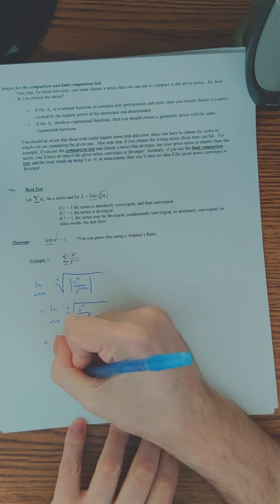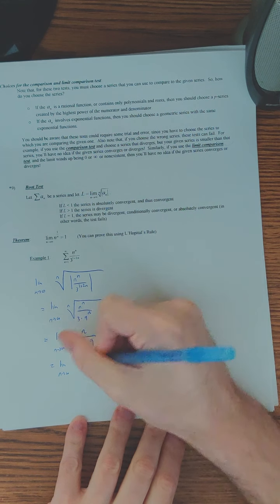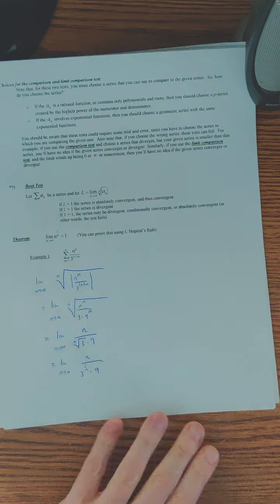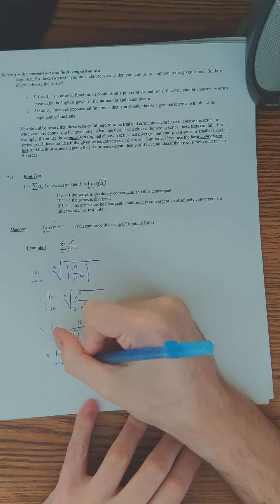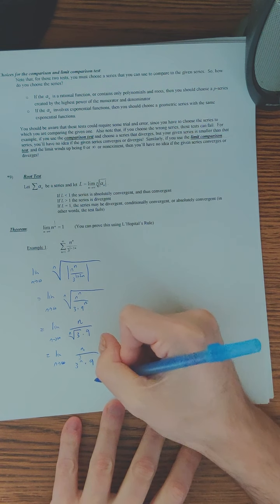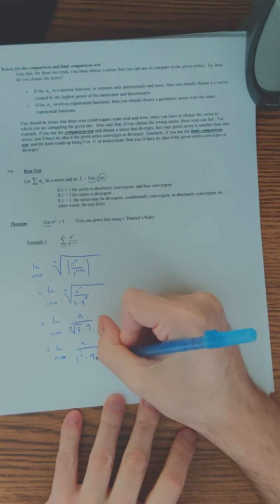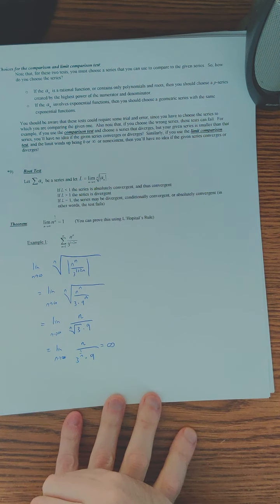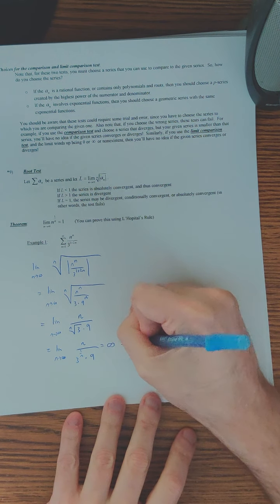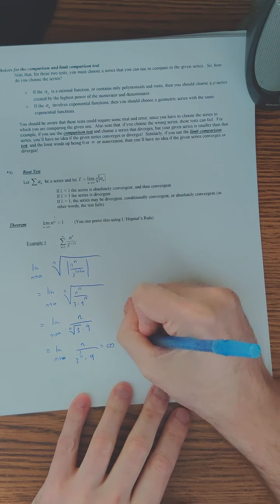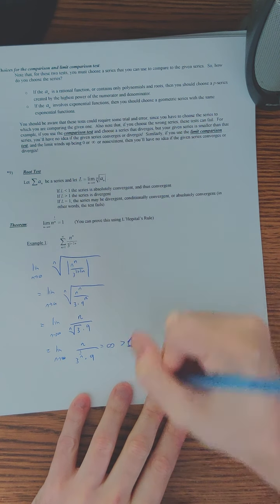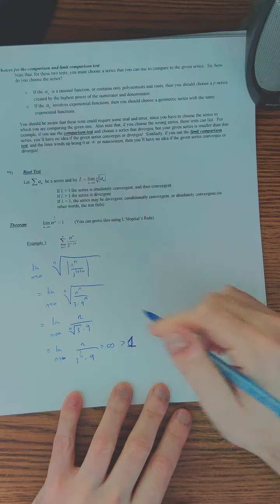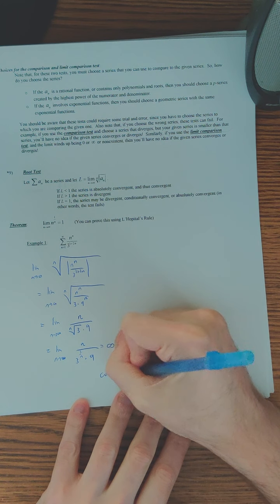And this is the same thing as the limit as n approaches infinity of n over 3 to the 1 over n times 9. So as n goes to infinity, 1 over n goes to 0, 3 to the 0 is 1, the denominator goes to 9, the numerator goes to infinity, which is greater than 1. Therefore, by the root test, this series converges.